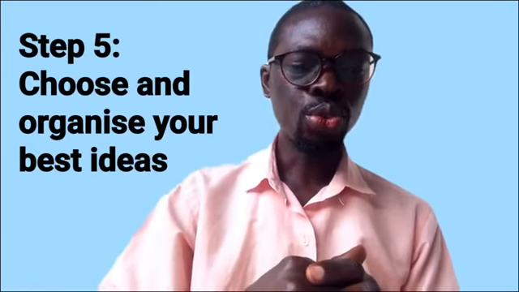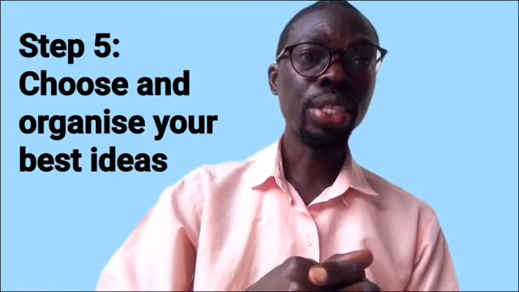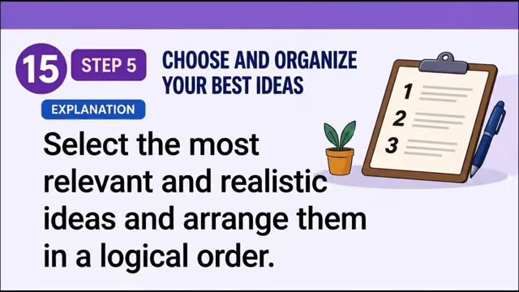Step 5. Choose and organize your best ideas. Here you need to ask yourself, which ideas are strong enough to include in this essay? This question will help you to select the most relevant and realistic ideas and arrange them in a logical order.